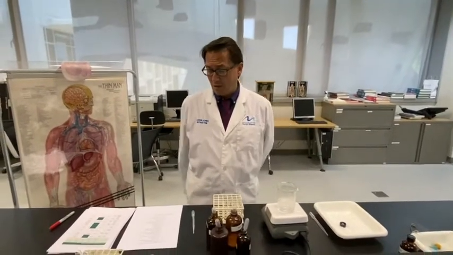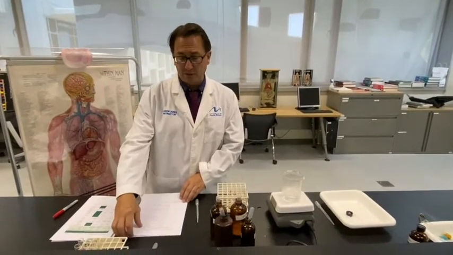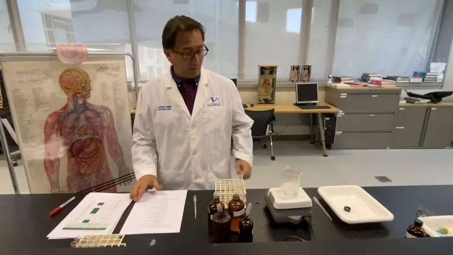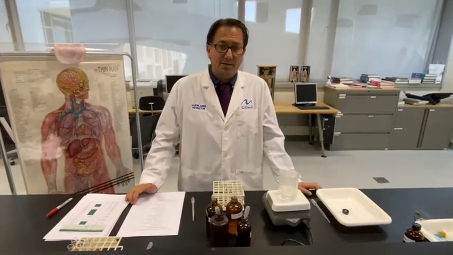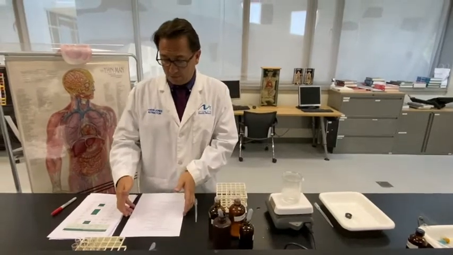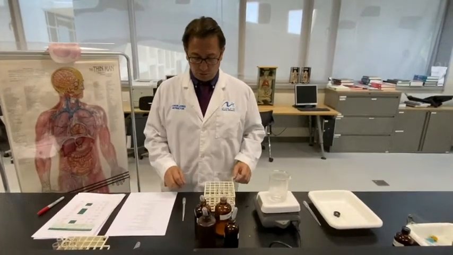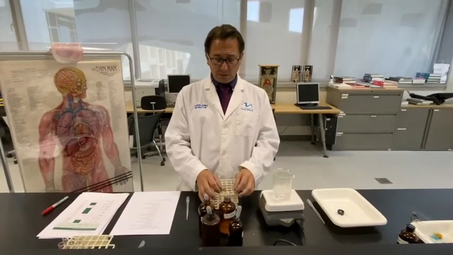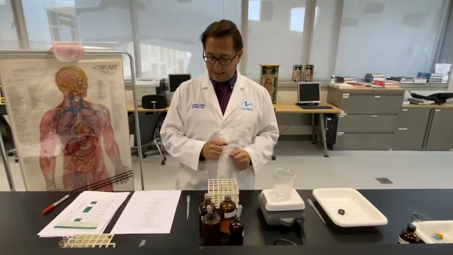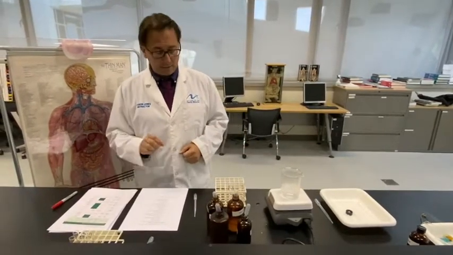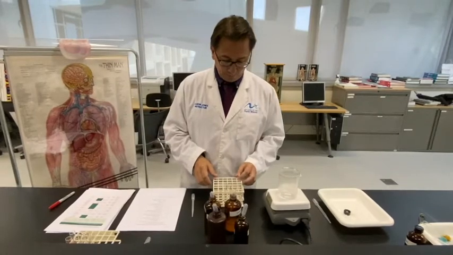Okay, for the second part of the procedure, we're going to look at test tubes 5 to 8, and we're going to look at the effect that salivary amylase has on starch, to see if it breaks down the starch into simple sugars. So we got our 4 test tubes, labeled 5, 6, 7, and 8. We're going to complete our table as we go.